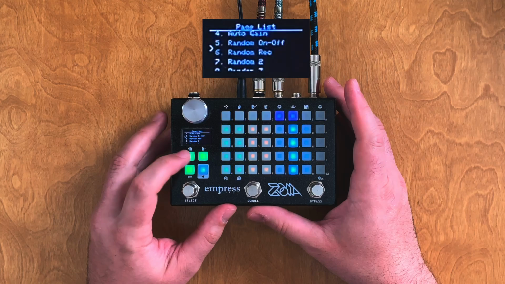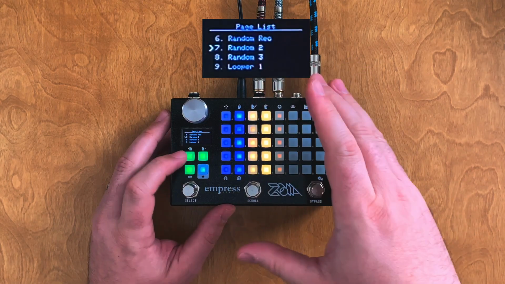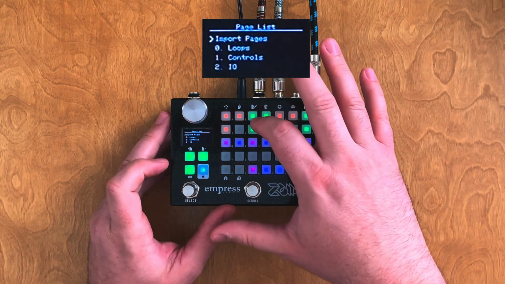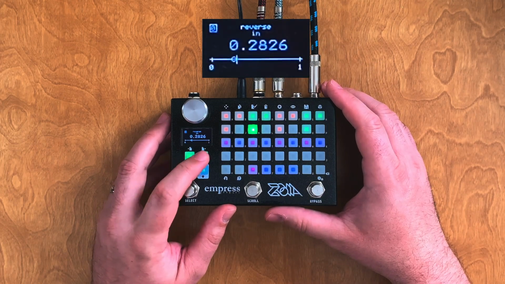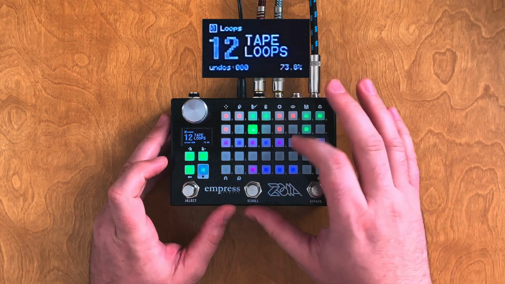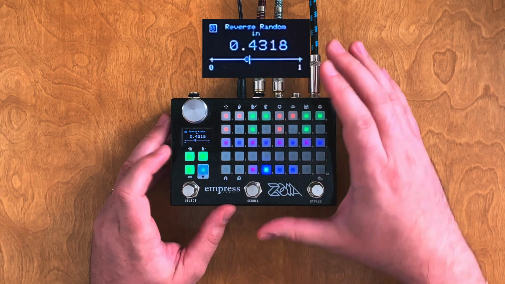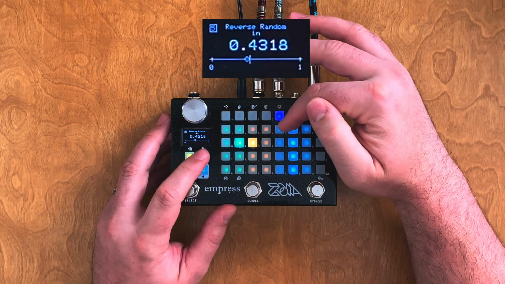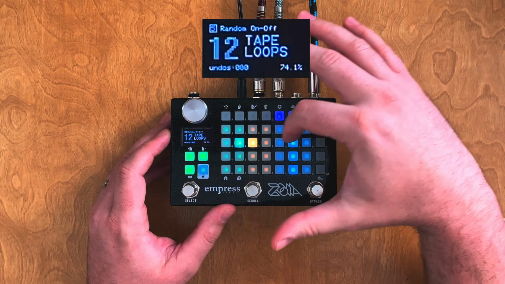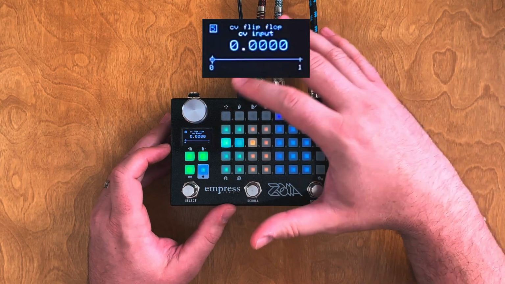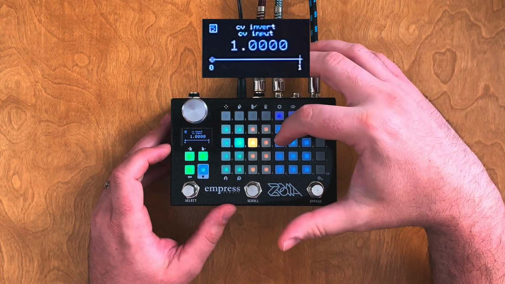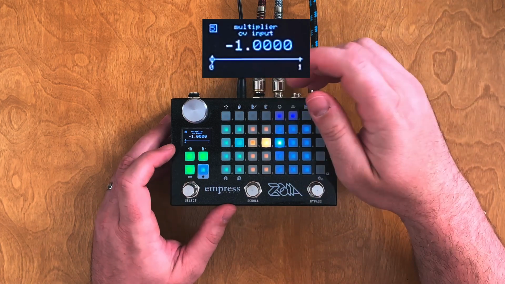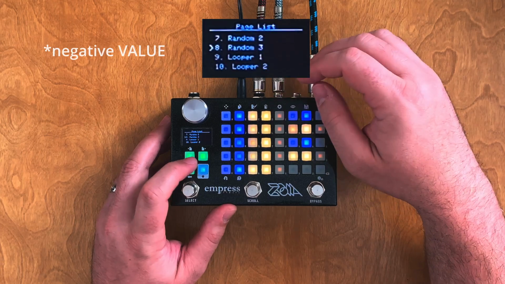Those are all running in the background all the time, but when we push one of these buttons, it's going to this page, which is the random on-off, and it's going through a CV flip-flop into a CV invert into a CV multiplier, and this is sending a negative signal to that threshold.